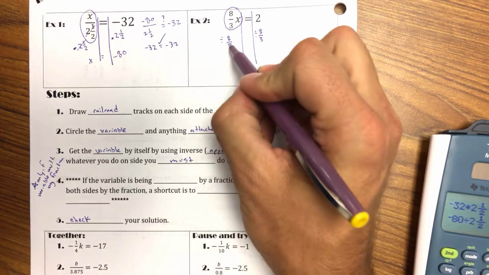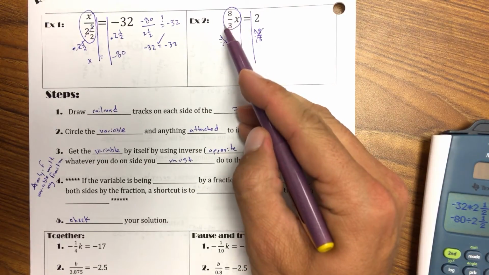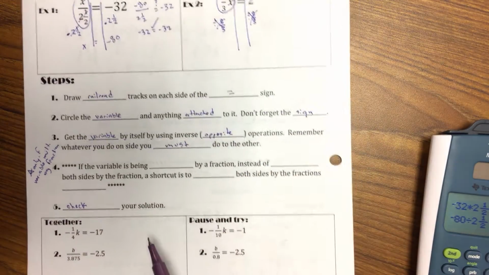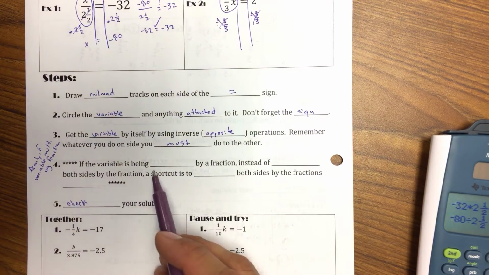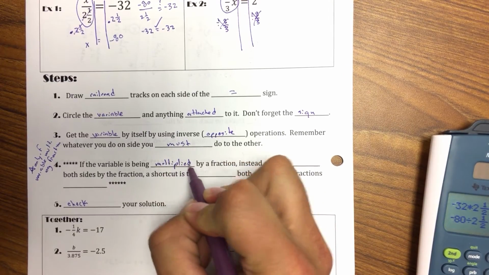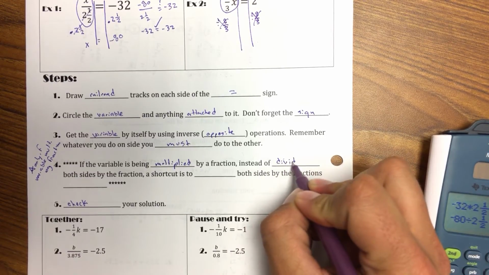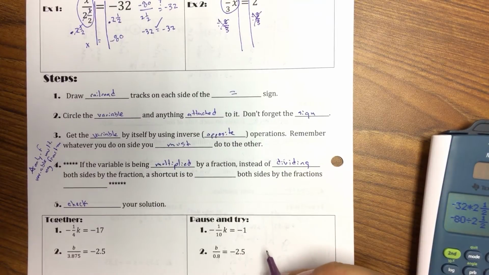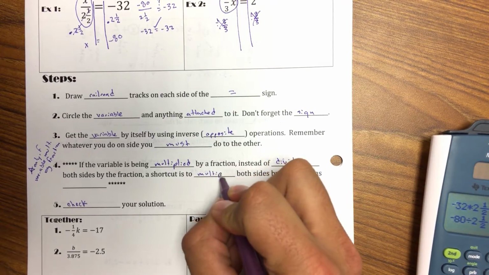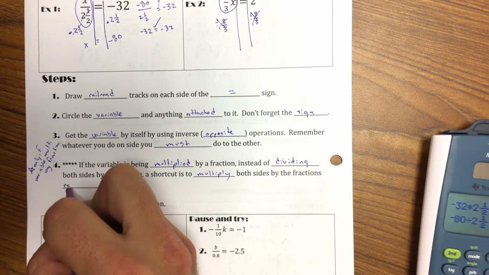So what we're going to do, we're actually going to skip this step. We're not even going to divide by 8/3. If I ever see a fraction in front of a variable like this, my inverse operation is a little bit different. So if the variable is being multiplied by a fraction, instead of dividing both sides by the fraction, my shortcut is to multiply both sides by the fraction's reciprocal.